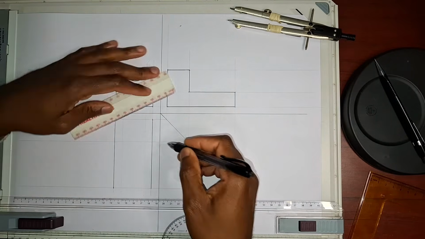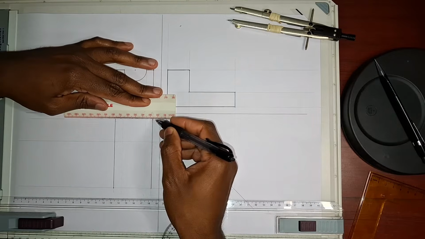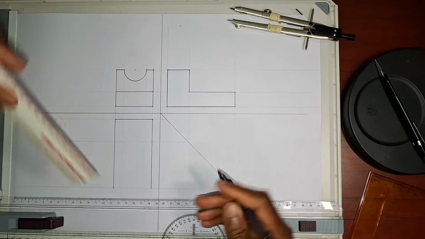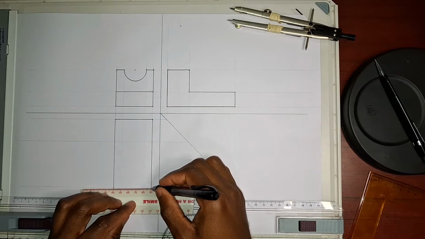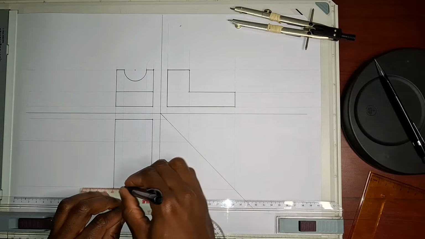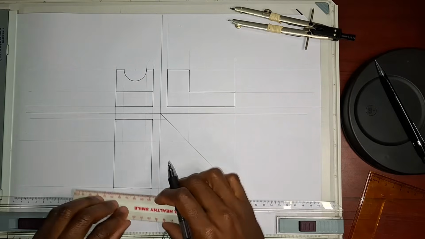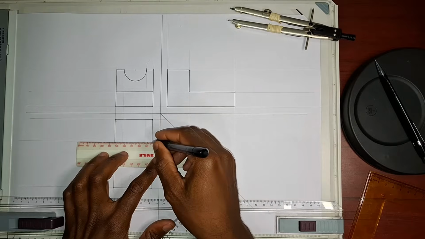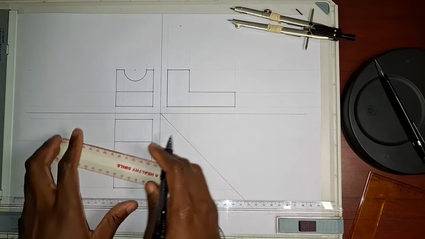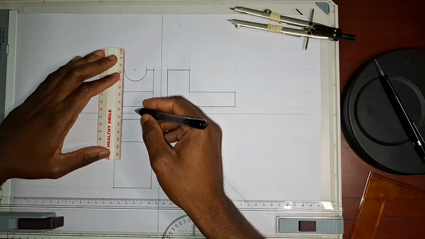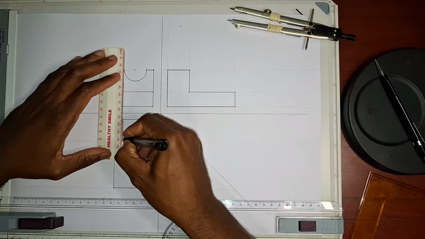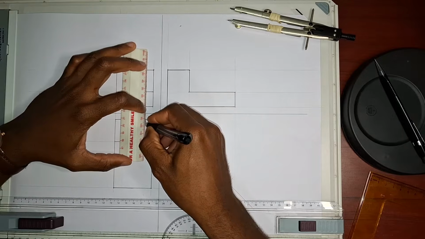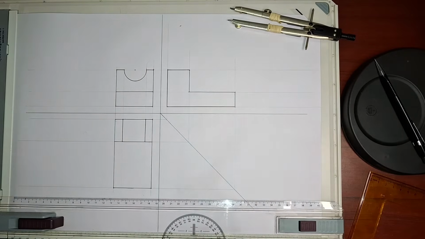Draw. Like that. Come and put it this side. One thing to note there, your lines are supposed to be parallel always. Just like that, right?